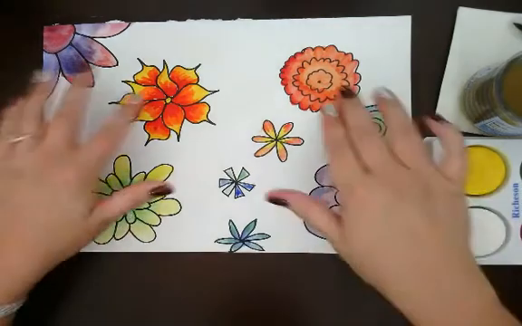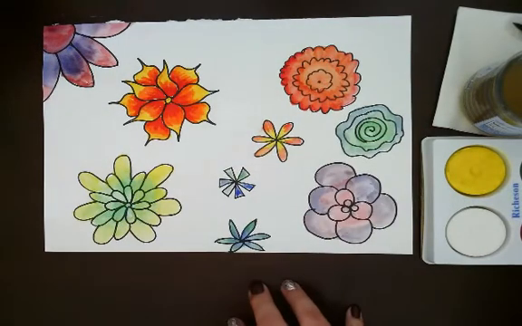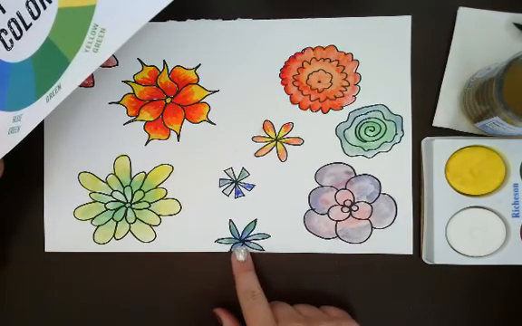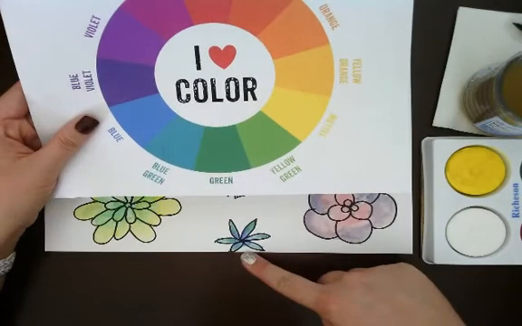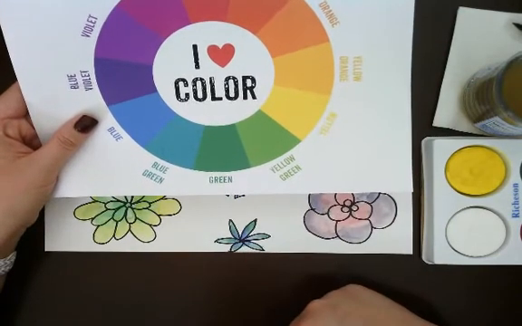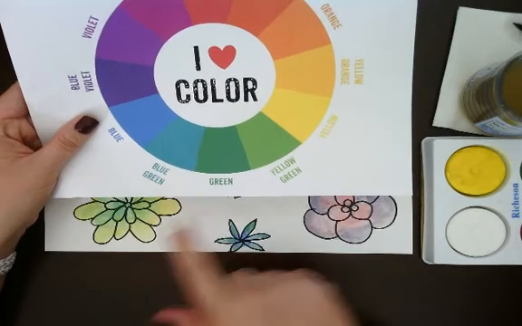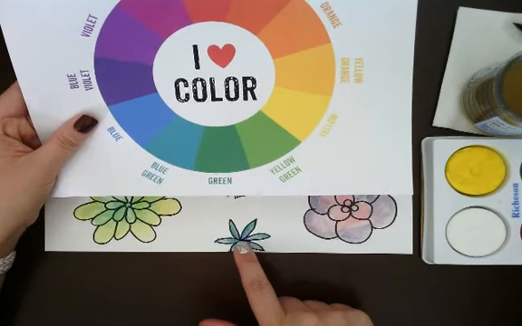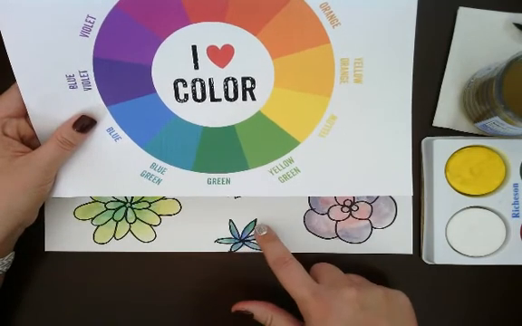Welcome back. So you should have now finished the step of painting inside your flowers with your analogous colors. So let's look at mine and figure out real quick what analogous colors I used for this flower. So for the flower right here, if I look at my color wheel, I used the analogous colors blue, green, green, and blue. They are neighbors on the color wheel.